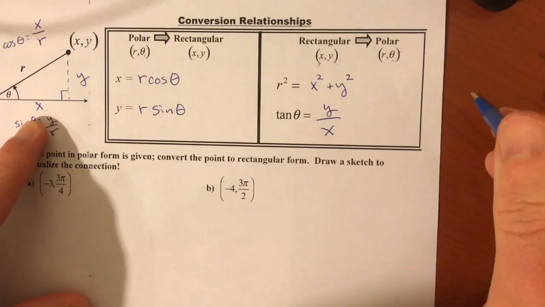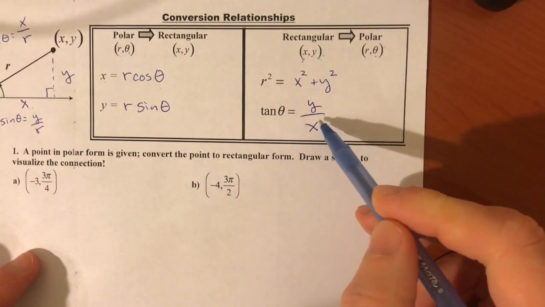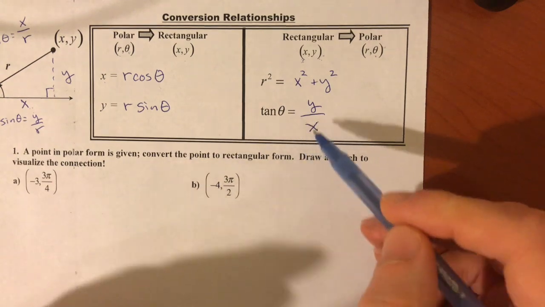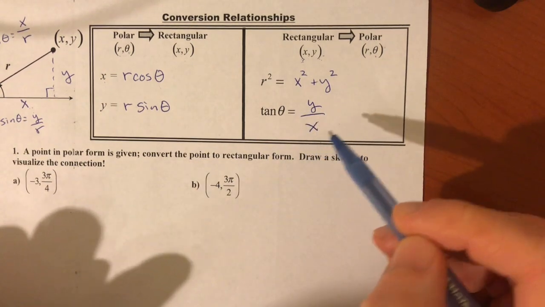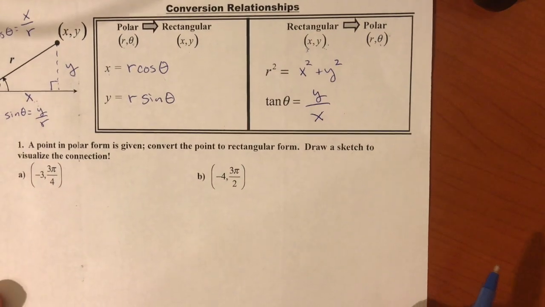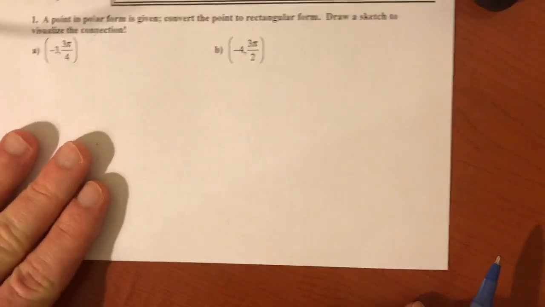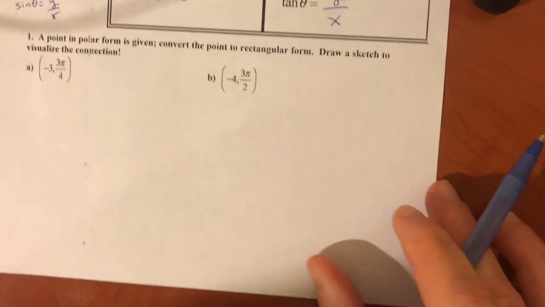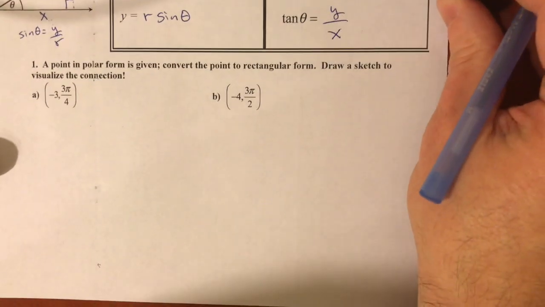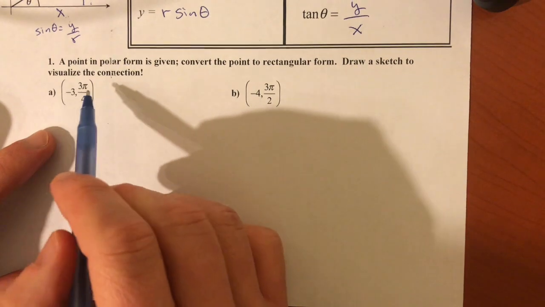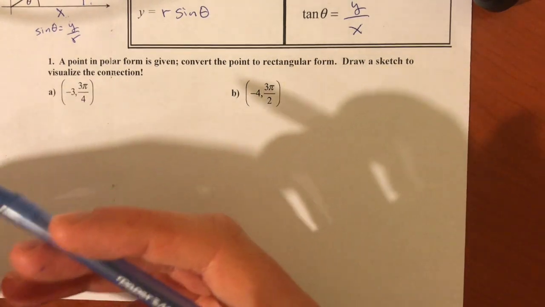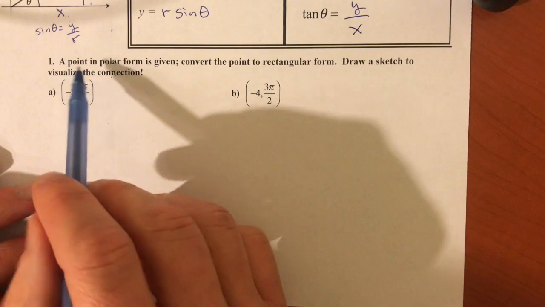Same relationship we've seen, and that means theta is going to be the inverse tangent of that. You do have to be careful with what quadrant you're talking about, and we'll see some examples here. So, number one, I don't really care how you do these. I kind of like both ways, but I like to draw the diagram at least at the beginning until you're super comfortable with this connection of what you're doing.